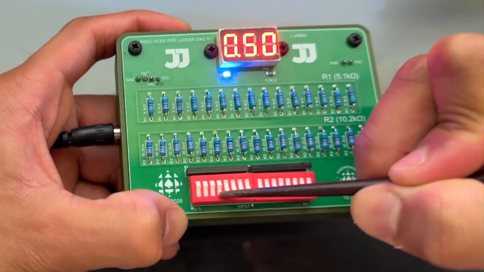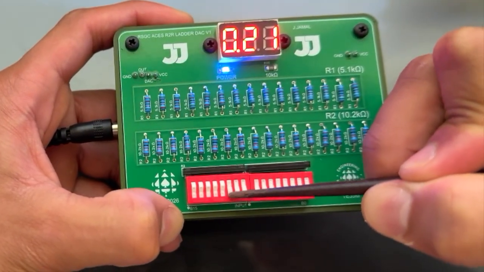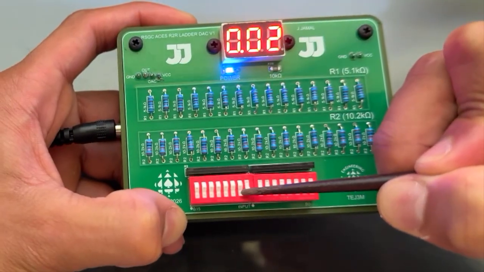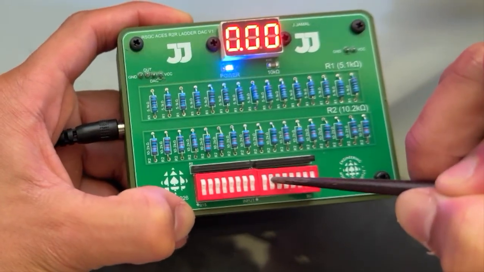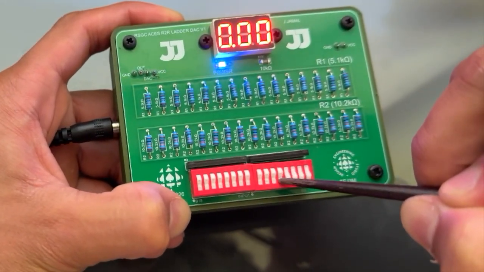Today, I will be explaining how my 16-bit DAC works using two concepts. The first is Thevenin equivalent circuits, and the next will be superposition theorem. I hope you enjoy listening to today's video.